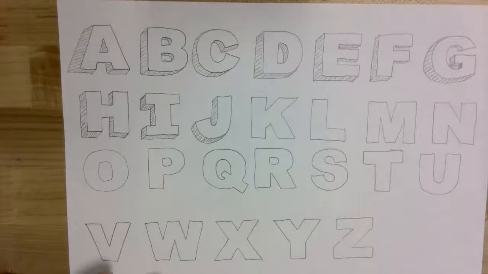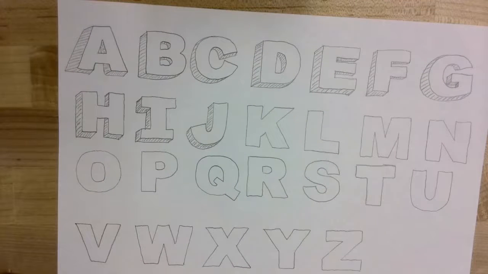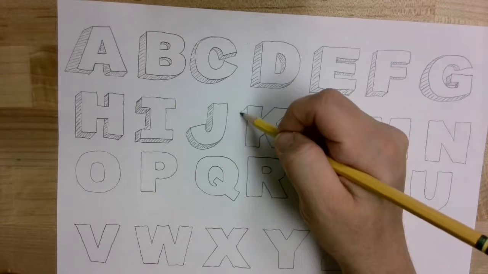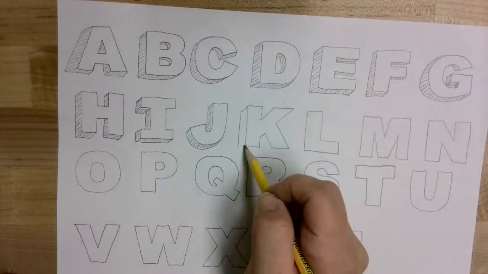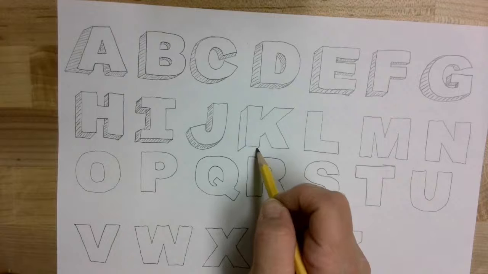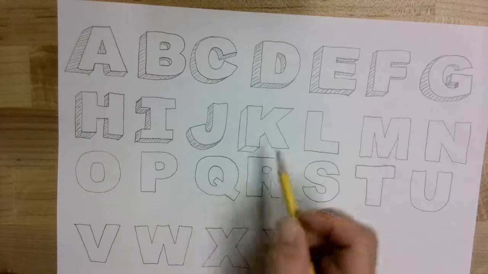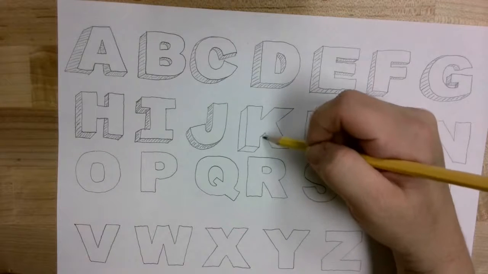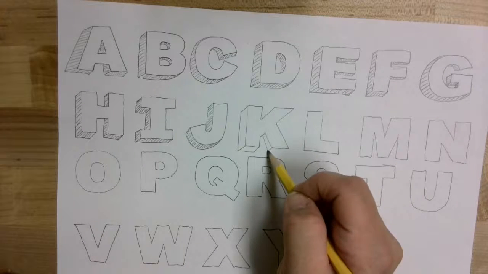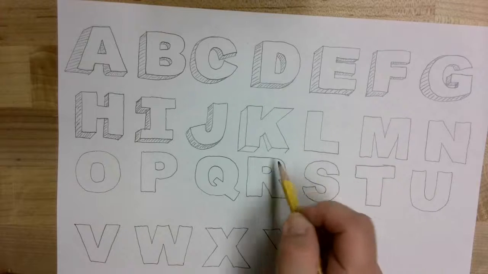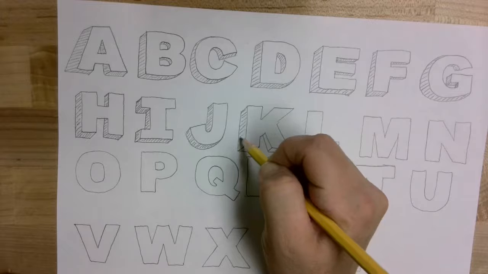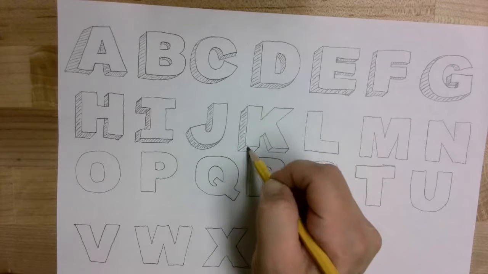Okay, letter K. For the letter K, we're going to angle down, angle from the bottom as well. Angle from this bottom corner and then connect these two base lines. I'm going to do one here, and it's going to connect to that corner, have an angle down at this corner, and then a line across. So my shadow lines will go here and here.